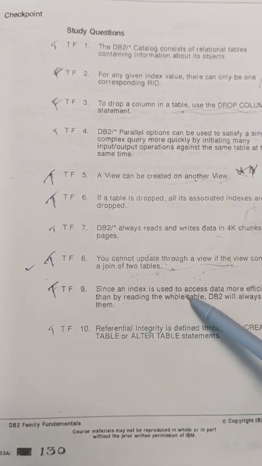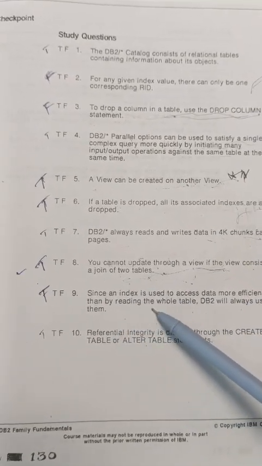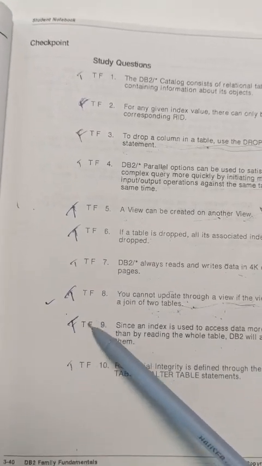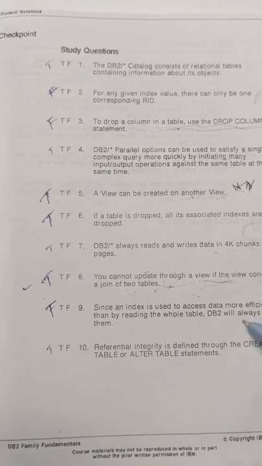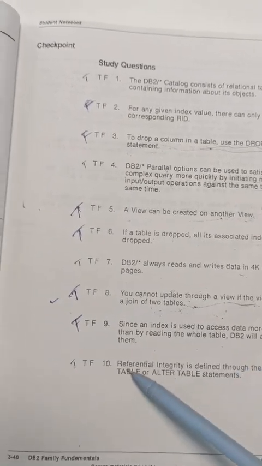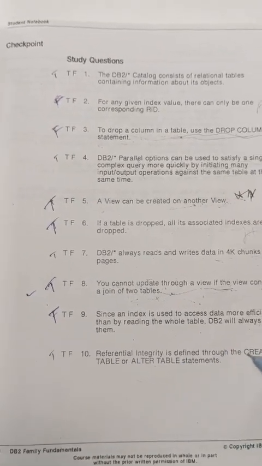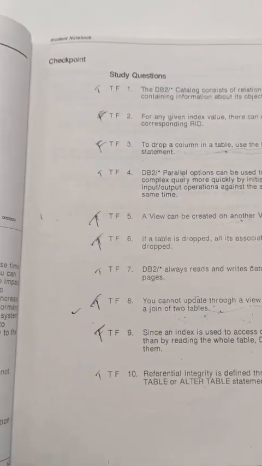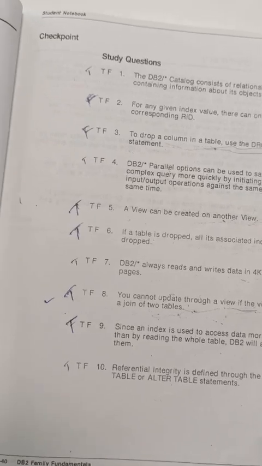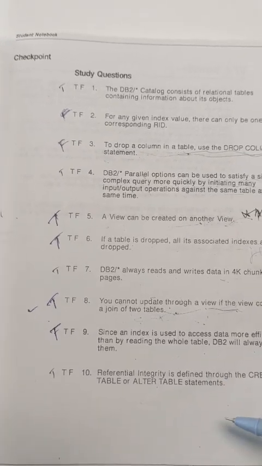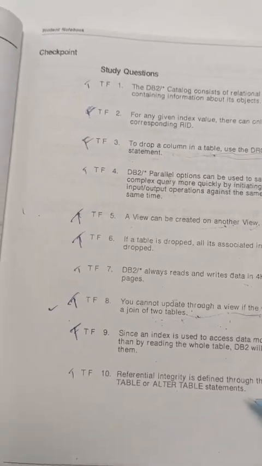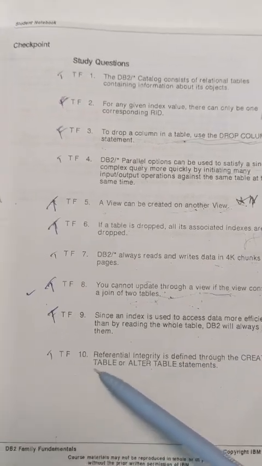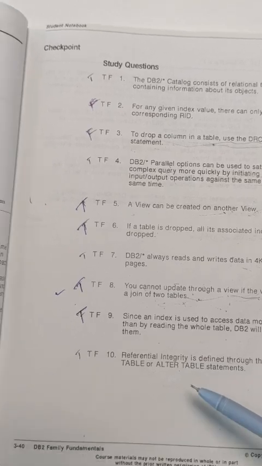Next: since an index is used to access data more efficiently than reading the whole table, DB2 always uses them. Yes, it is true here. That is one of the biggest advantages. Next question: referential integrity is defined through the create table and alter table statements. Yes, true. We define referential integrity such as delete cascade, set null, and not null. That's called referential integrity. We can define it while creating a table or by altering a table.